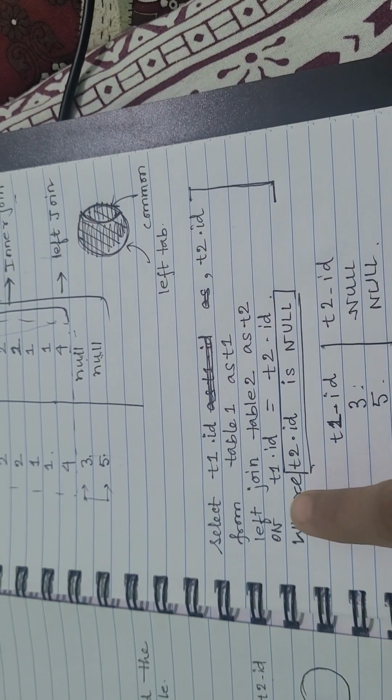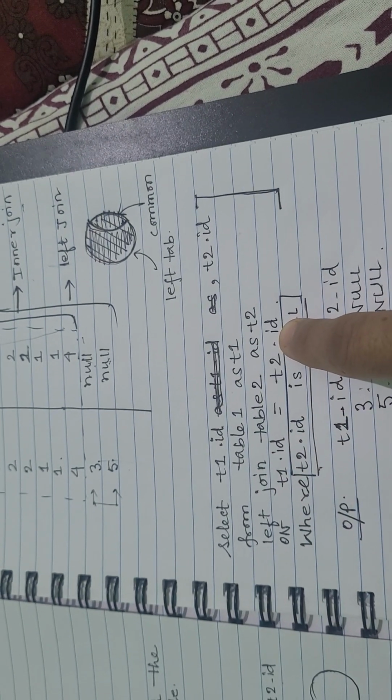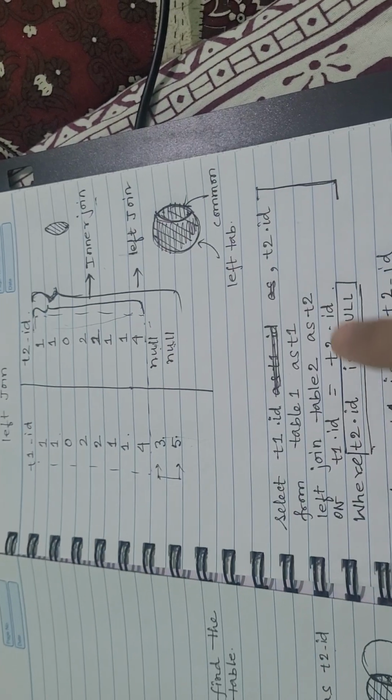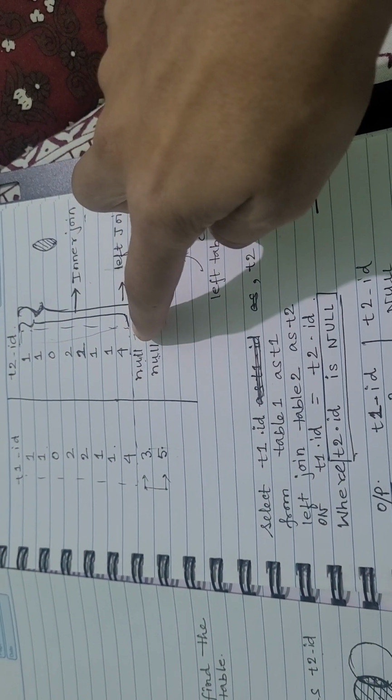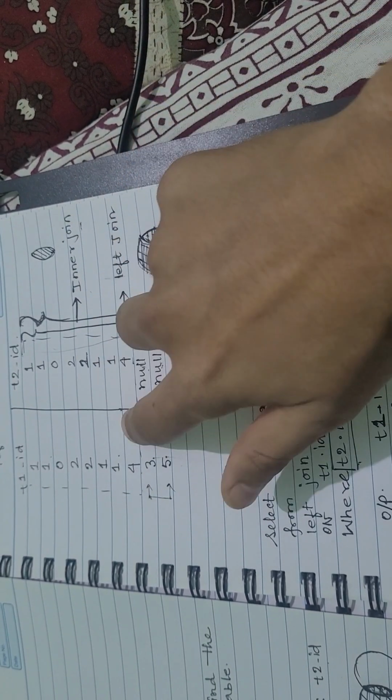Okay, now left join table 2 as t2 on this condition also, but now I have added one more condition here: where t2.id is null. See, this is t2.id, this is t2.id, and I'm saying that where t2.id is null, only that data will be selected from both the columns.